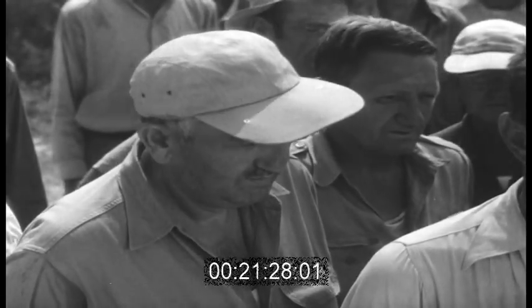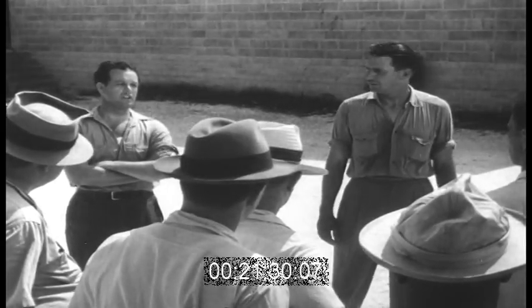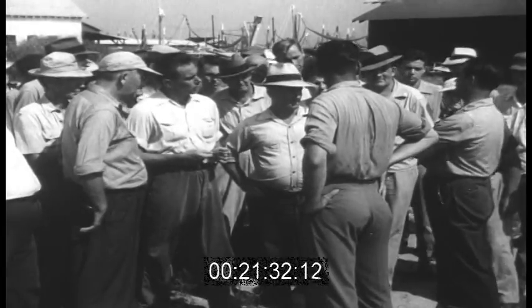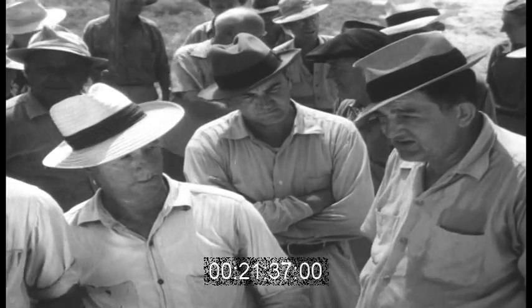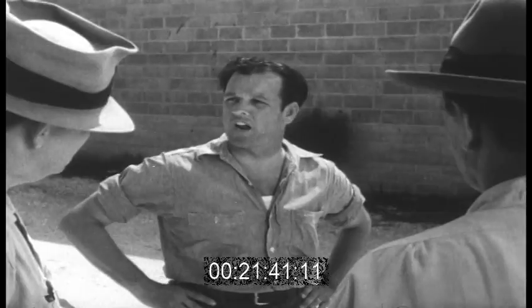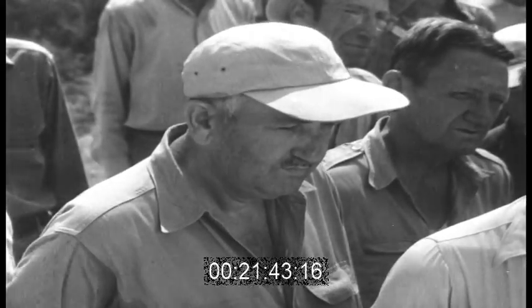A second fisherman gets the idea. That's right. We got a constitution here. We got laws and judges to protect our rights. He talks about the Constitution, the legal machinery created by their forefathers to put right such unfair hardships as now beset them.